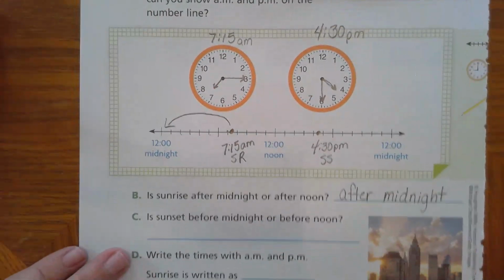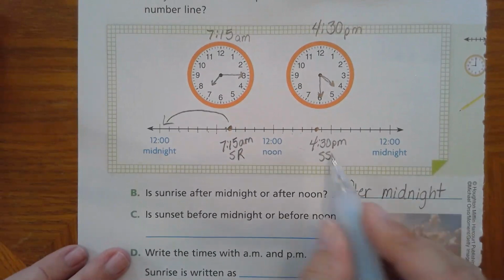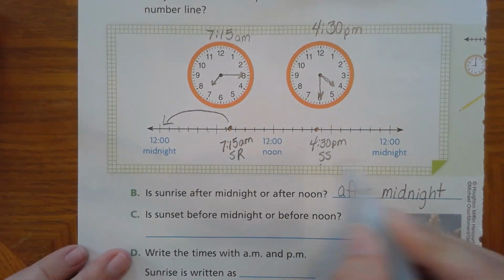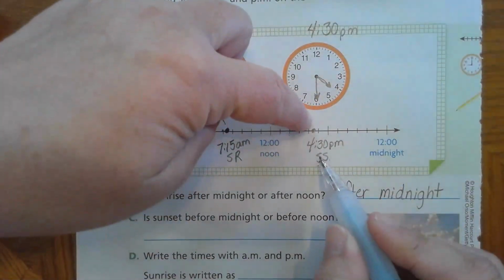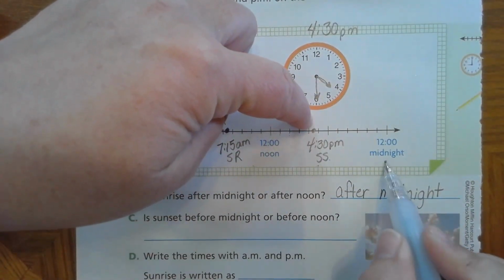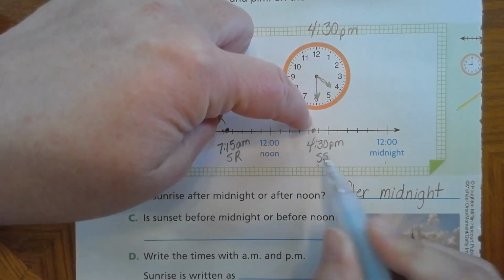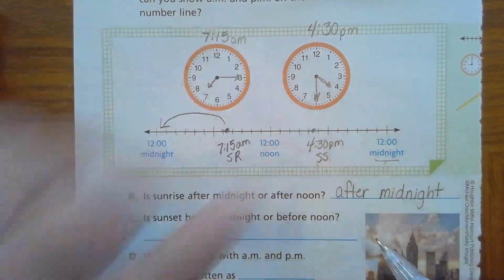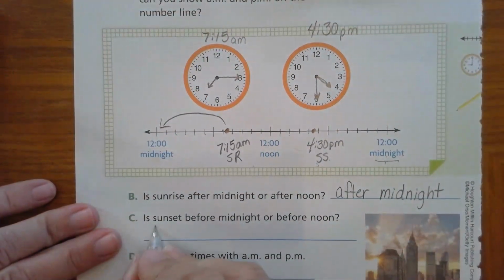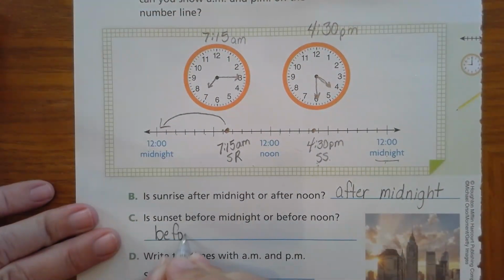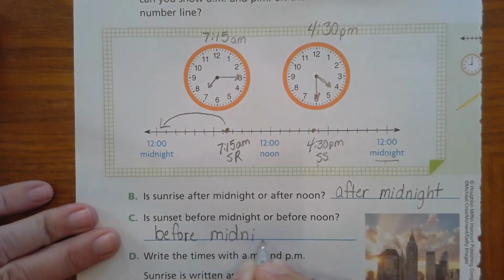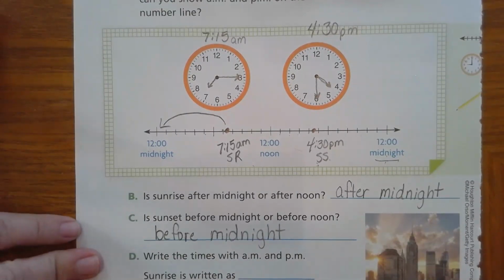Then sunset, which is right here, is that before midnight or before noon? So does this come before noon or before midnight? Exactly, it comes before midnight. If you're at sunset, the next thing to come is midnight. So that happens before midnight. Okay.